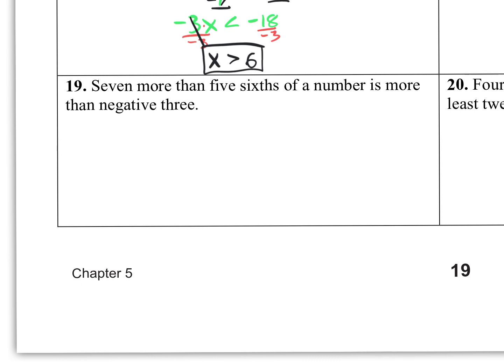Number 19, it says 7 more than 5/6 of a number is more than negative 3. Again, let's read a piece of it and write down what it represents. So we should understand that the words more than imply addition, but with a switch in order. So it's not going to be 7 plus, it's going to be something plus 7. So what is that something?